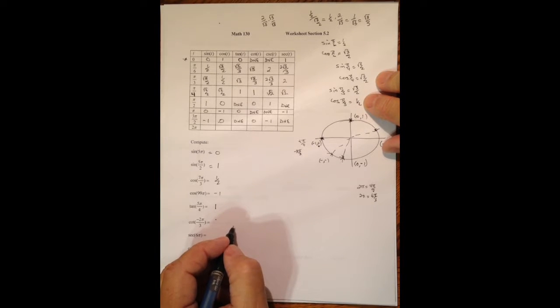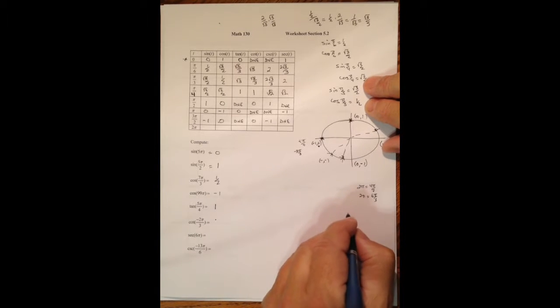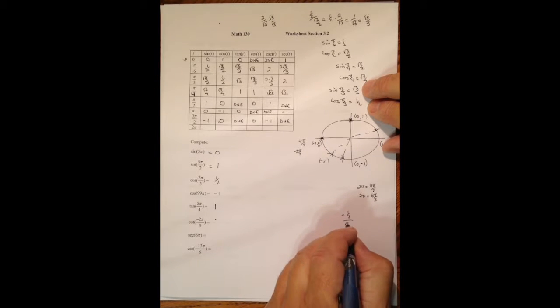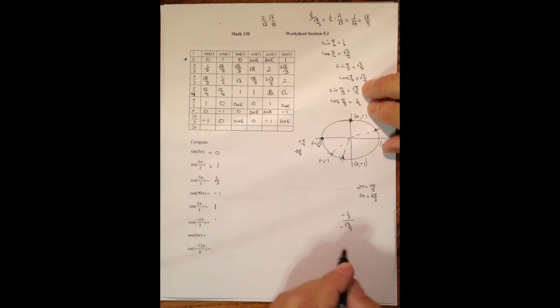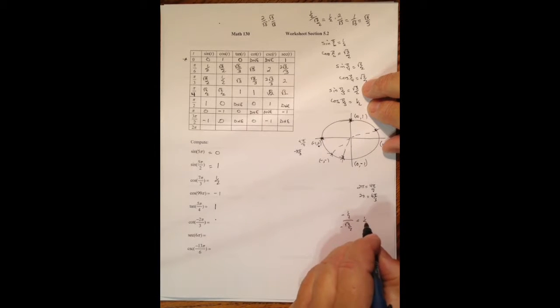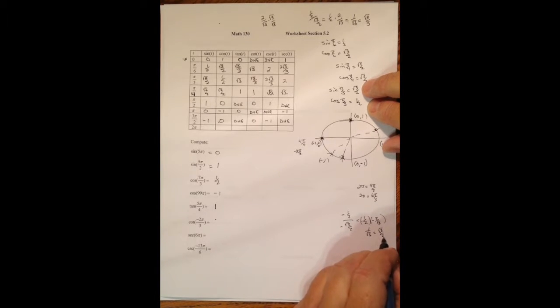Okay, so what's the cotangent of pi over 3? The cotangent is going to be the cosine over the sine. Now they're both negative since it's in quadrant 3. So this is going to be minus 1/2 times minus 2 over the square root of 3. So that's going to be 1 over the square root of 3, or the square root of 3 over 3.